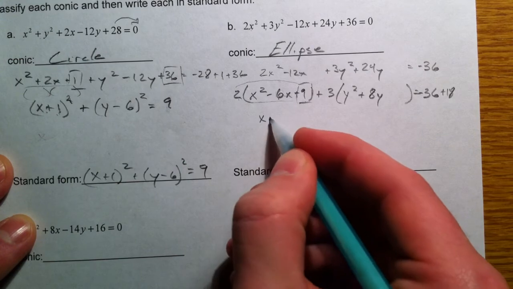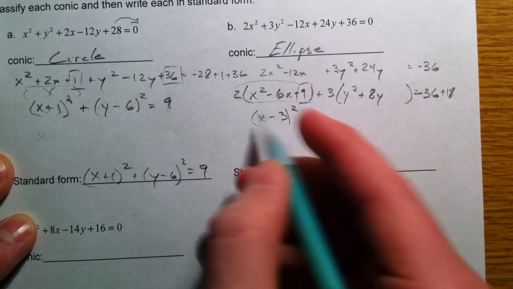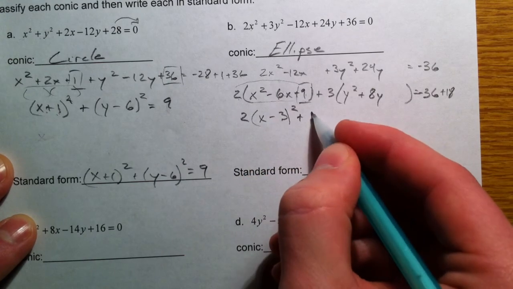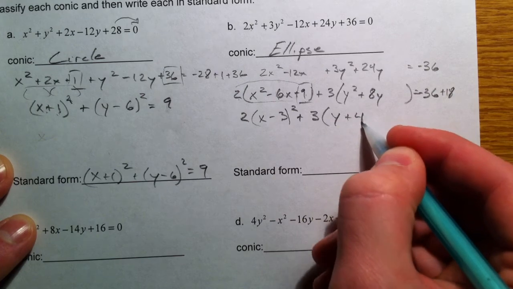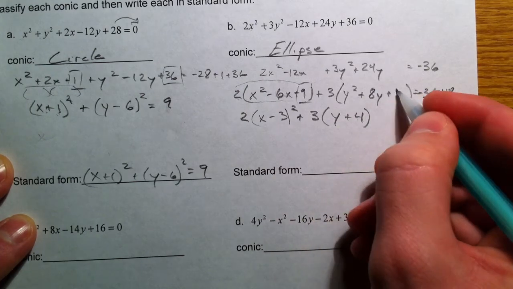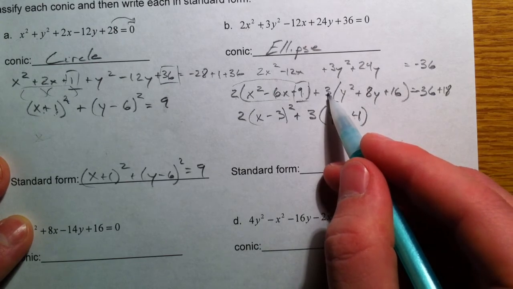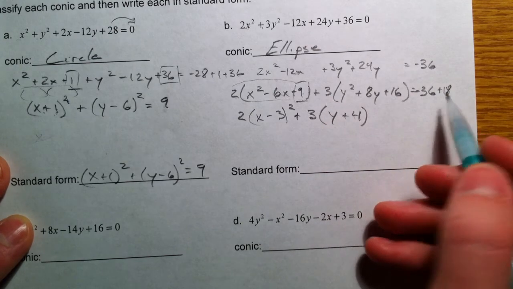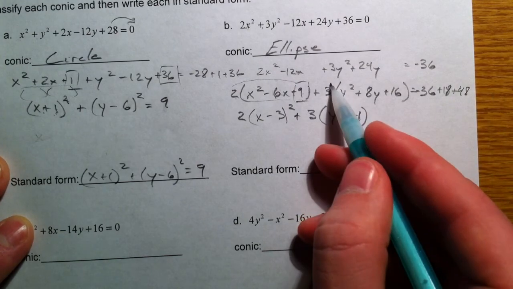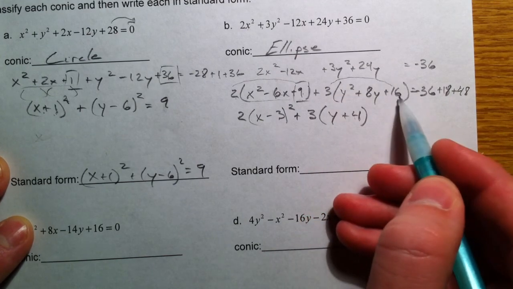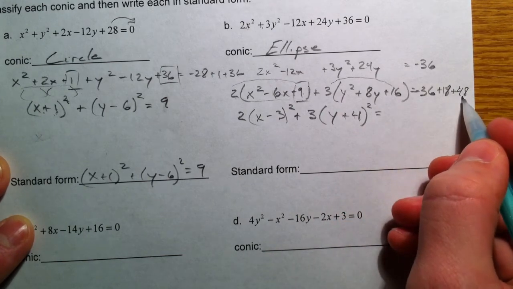And so again, why we did that was so we could do x minus 3 squared. And so 3 times 3 was the 9. Half of 8 is 4, squared is 16. So we need to do plus a 48. And y plus 4? 3 times 16. We didn't really add 16, we added 48.